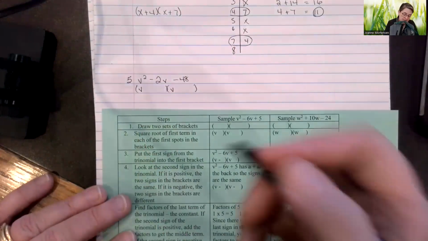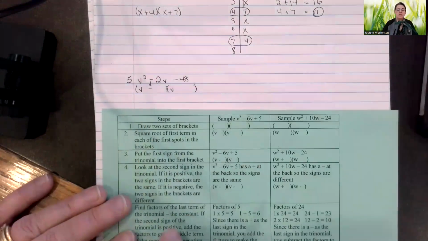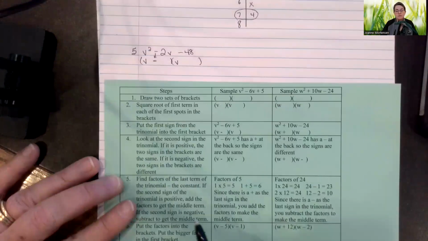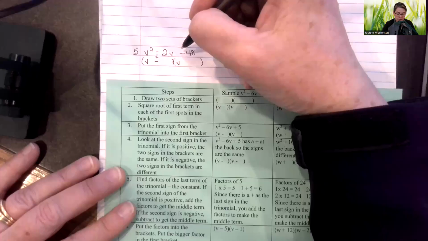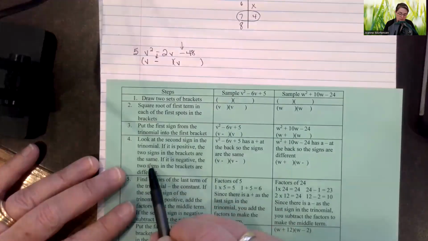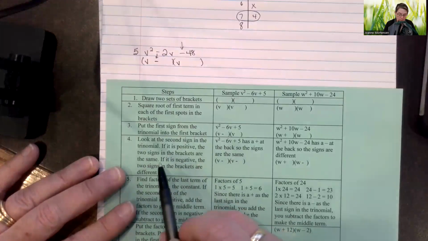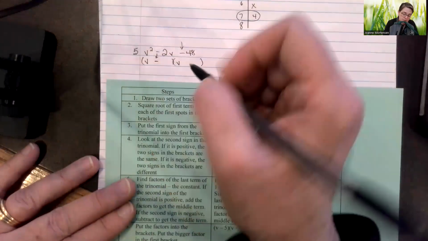Excuse me, bring the first sign down. So negative. And then this is where people make mistakes. So look at the second sign. That's that one. If it's positive, the two signs are the same. It's not. If it's negative, the two signs in the brackets are different. So different from each other.